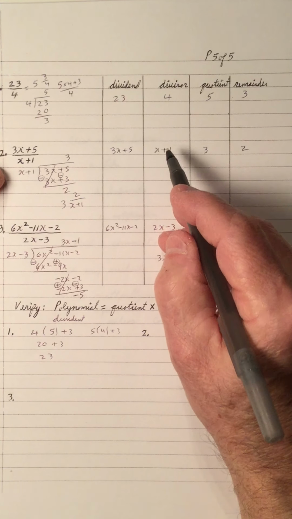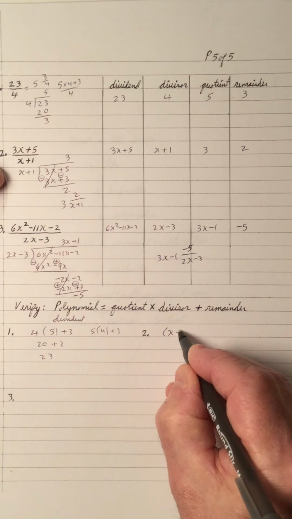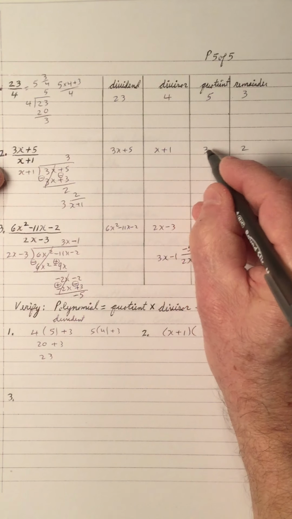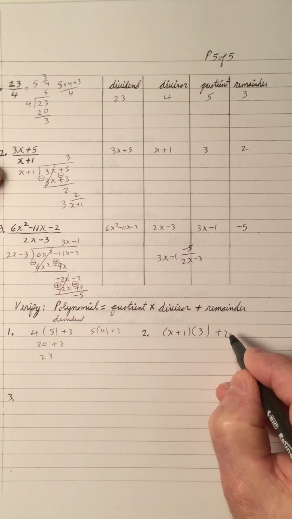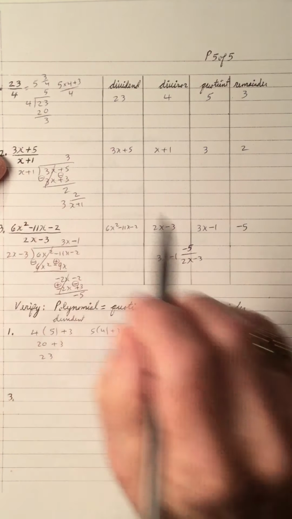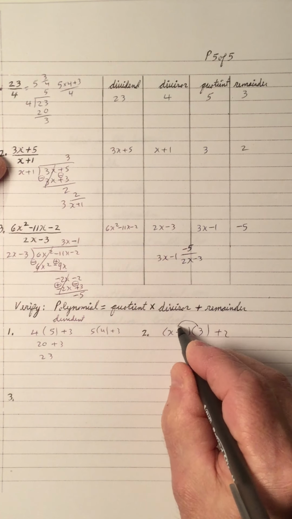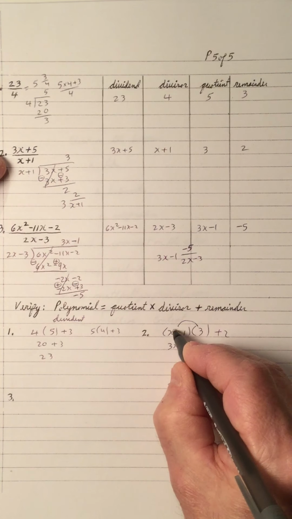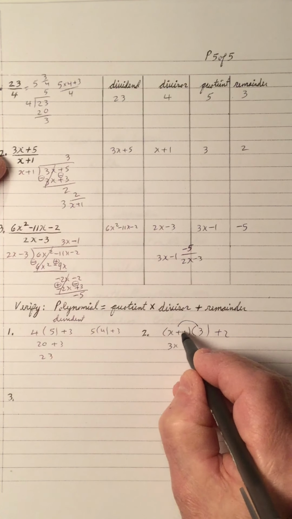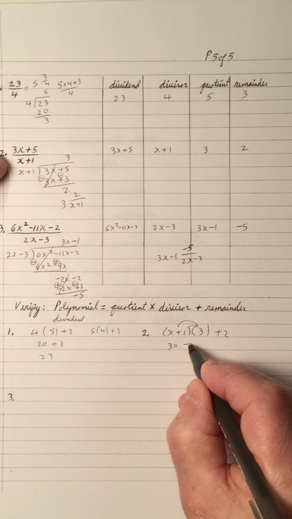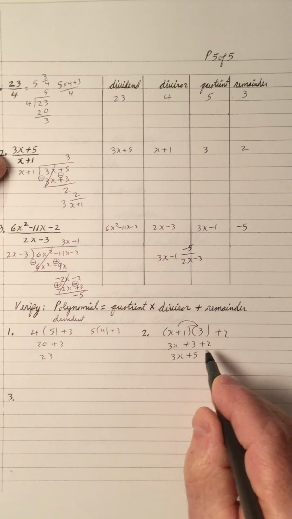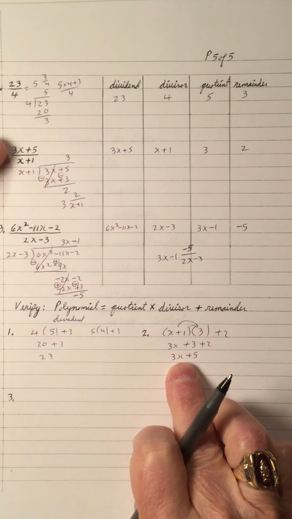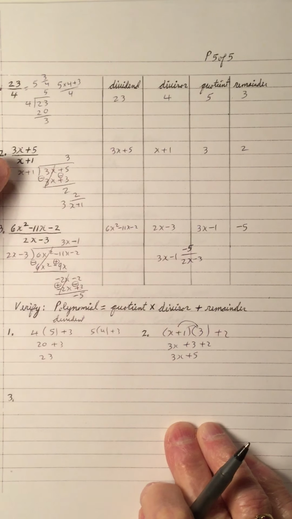Number 2, if I took the x plus 1 multiplied by the 3 and added on the 2, then I would get the polynomial of 3x plus 5. Let's see. 3 times x, 3x. Or we could go this way. X times 3 is 3x. 1 times 3 is 3. Add on the 2, we get a 3x plus 5. So that's the polynomial that we started with. Just notice 3x plus 5, look up here, 3x plus 5 over my divisor.